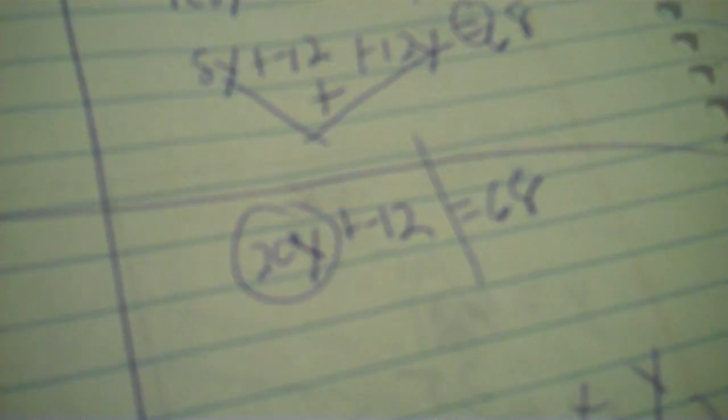20y plus negative 12, so we add 12 to both sides. That gives me 80. Now we'll divide by 20. Y equals 4. Now I need to solve for x. If I need to solve for x, I'm using the one where the x is by itself. So x equals 8y minus 12. 4 goes in for y. So we have 8 times 4 minus 12. If you want to put plus negative, you can.